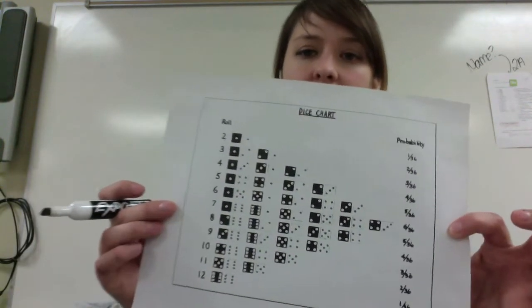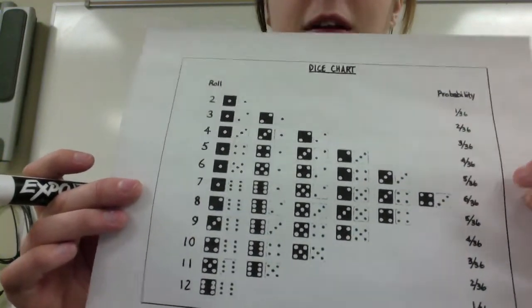Alright, let's consider rolling two dice and adding the values on the top faces. I want to find the probability of getting a sum of 2. So I'm adding those two values. I get a sum of 2. That's going to be 1 out of 36. The probability of getting a sum of 3 is 2 out of 36. And again, you can just find all this on your dice chart. All the sums are along the side here.